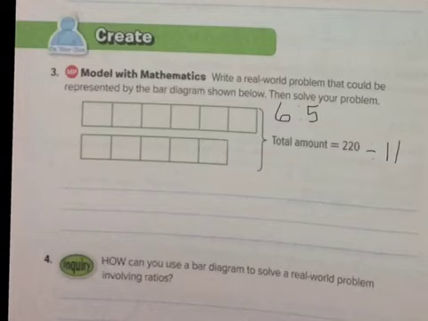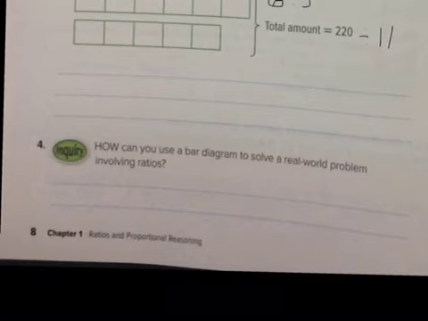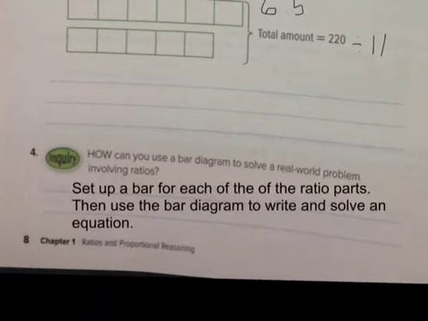So let's go ahead and write that down here at the bottom. Please copy what I will write. So we set up a bar for each of the ratio parts as we did here, 6 and 5. Then use the bar diagram to write and solve an equation as we did here. We know that this will equal 20. Okay, so what's each one worth?